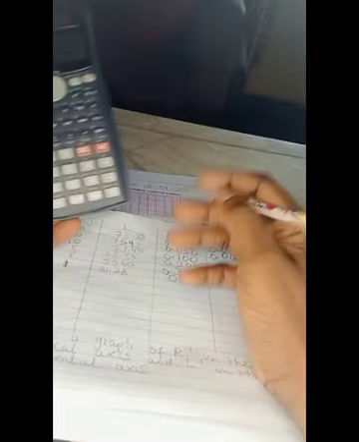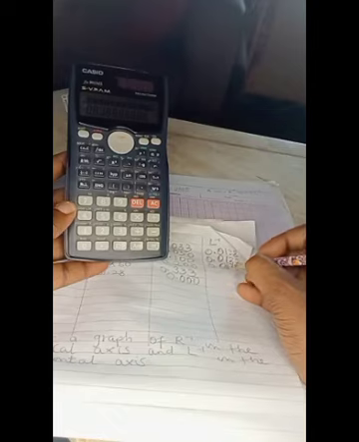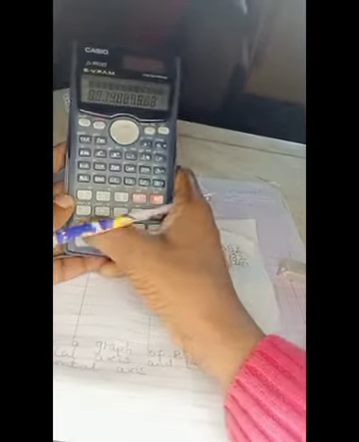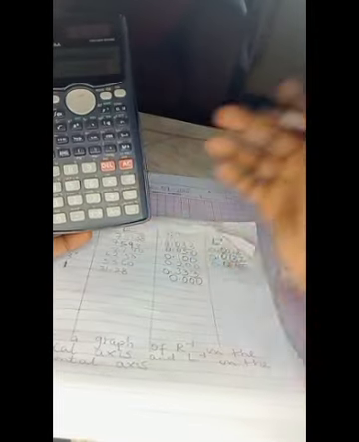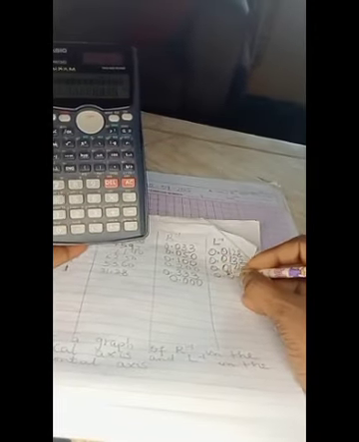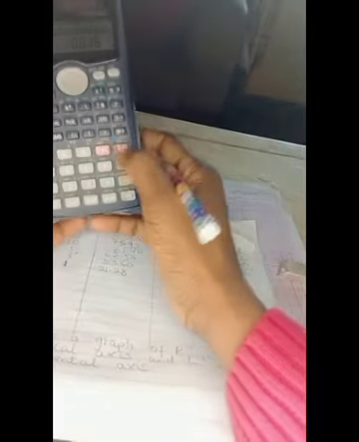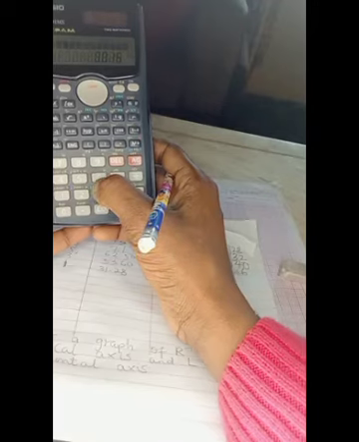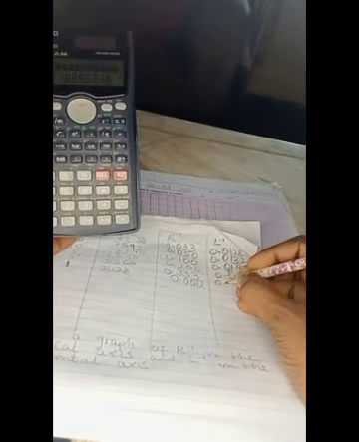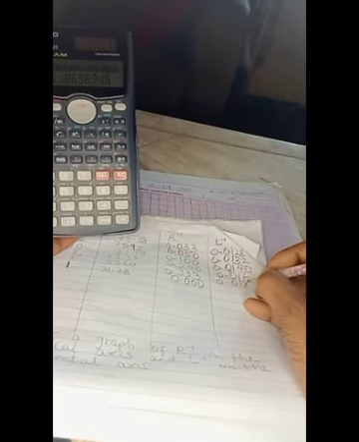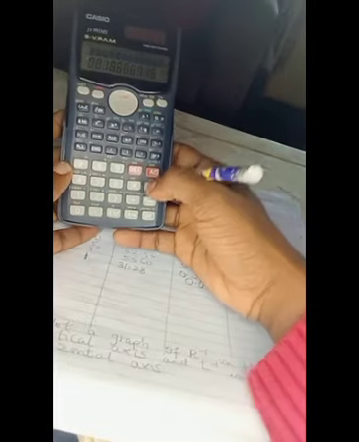Then 1 divided by 71.40, which is 0.0140. Then the other one is 1 divided by 62.50, which is 0.016. Then the next one is 1 divided by 53.6, which is 0.0187.